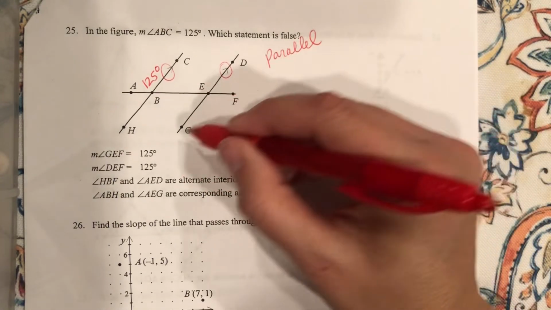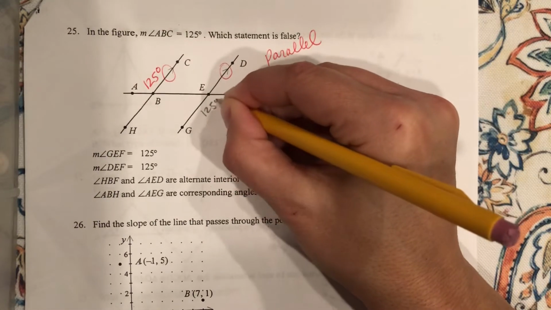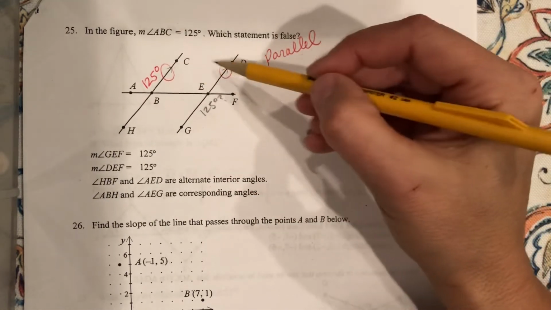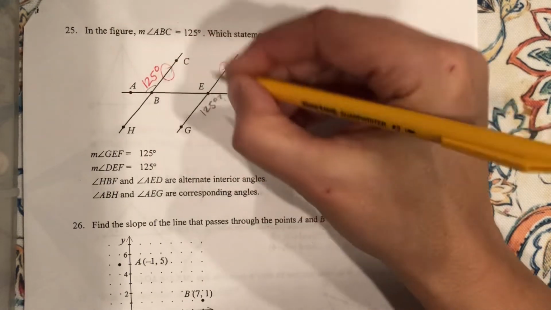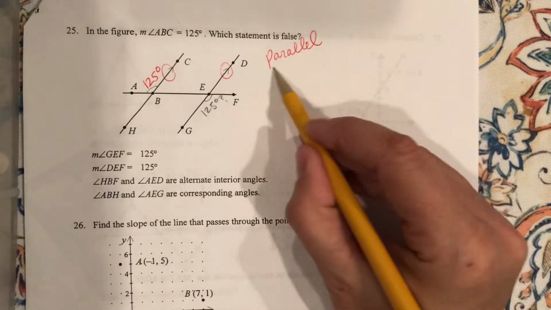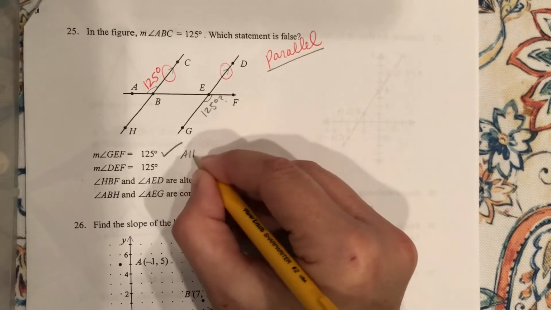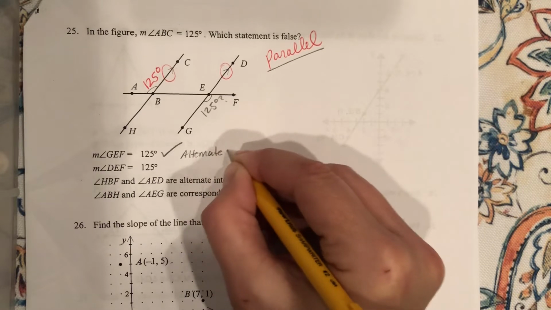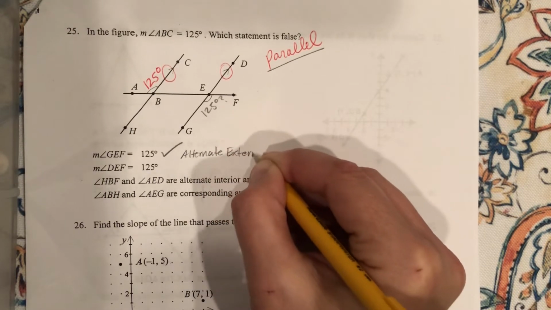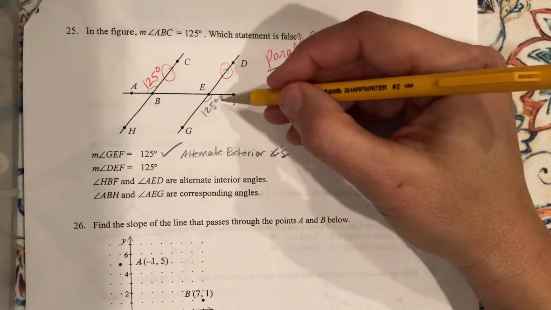All right, so GEF. Is GEF 125? Well, if these lines are parallel, what kind of angles are this one and this one? They are alternate exterior, and since the line is parallel, that is true. And I'm going to put because they're alternate exterior angles. When the lines are parallel, they become congruent, so that's true.